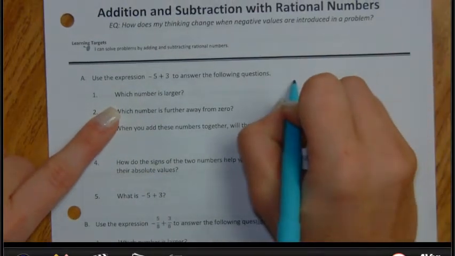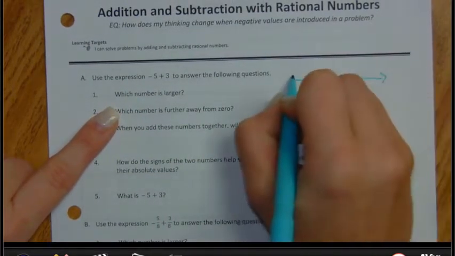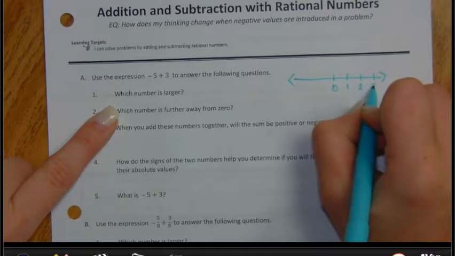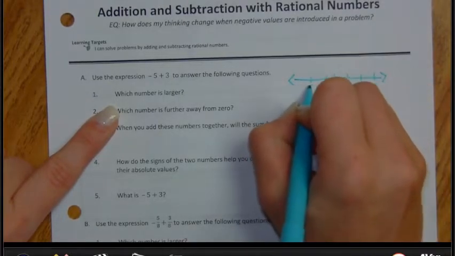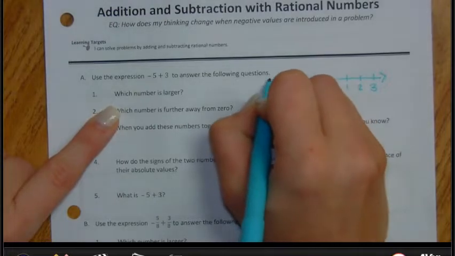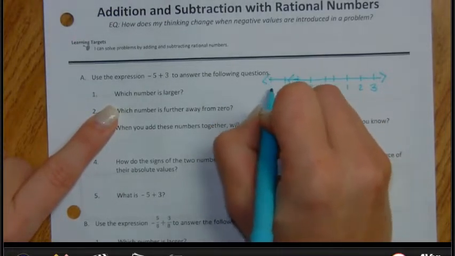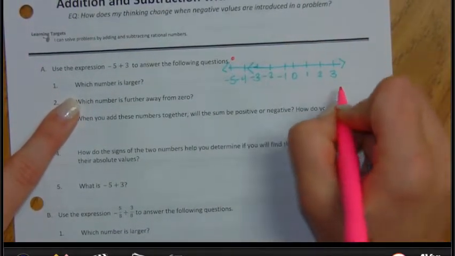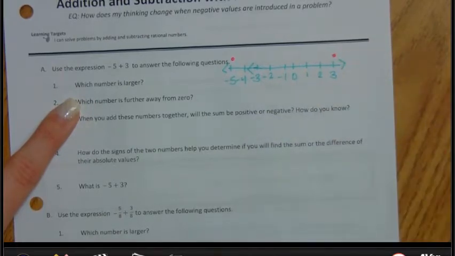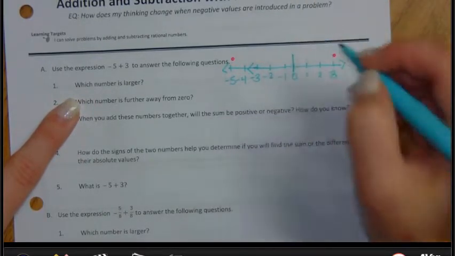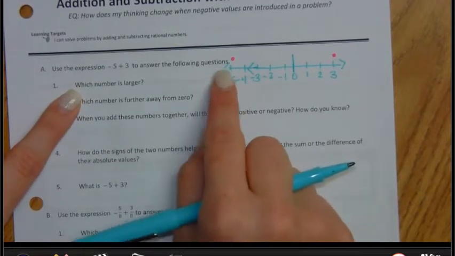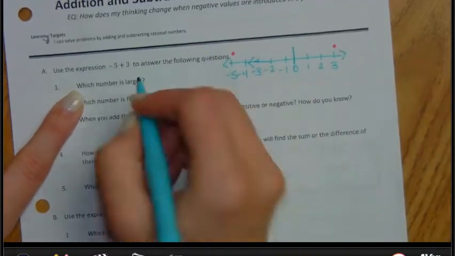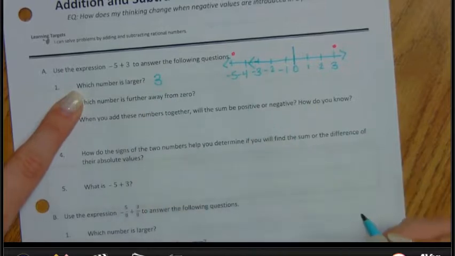All right, let's take a look at a number line here. So I'm going to draw myself a number line. I'm going to have 0, 1, 2, 3, -1, -2, -3. I need to increase it: -4, -5. So I start at -5 and I need to jump all the way to +3. I need to know which number is larger. So the larger number is the number that is the furthest one to the right. And the number that is furthest to the right is 3.